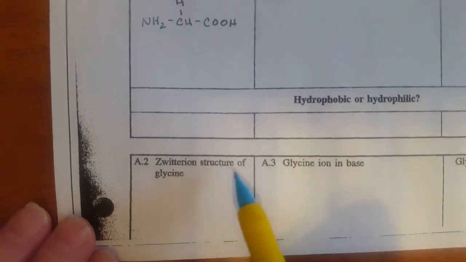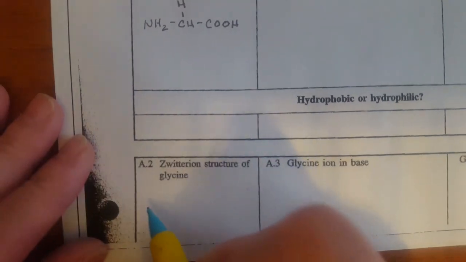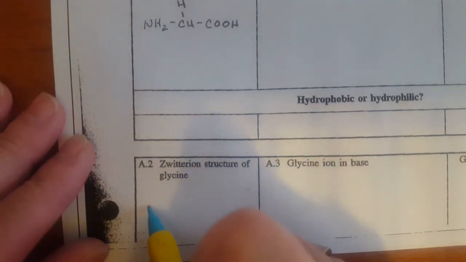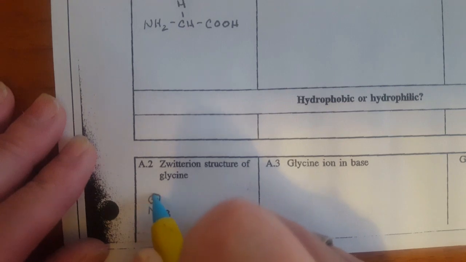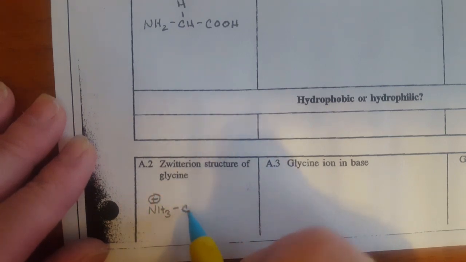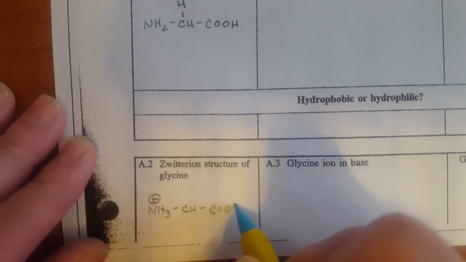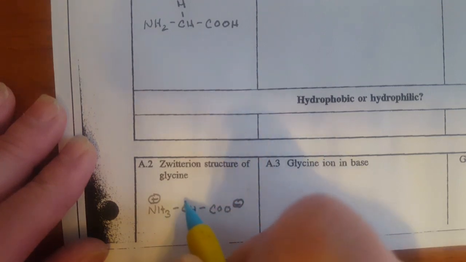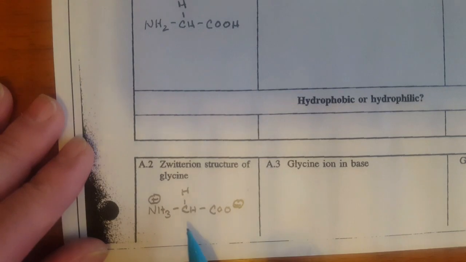Now, in terms of the zwitterion structure of glycine, which occurs at a neutral pH, you have to draw the amino as a charged particle. So that's going to be NH3 plus, CH, and COO minus, and the R group is still H. So this is the zwitterion structure.